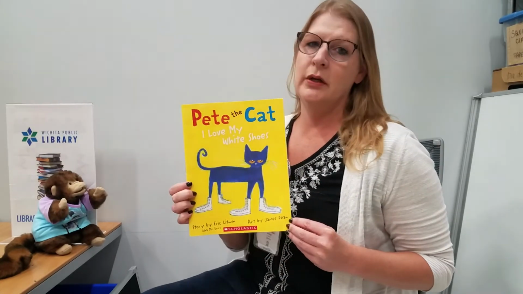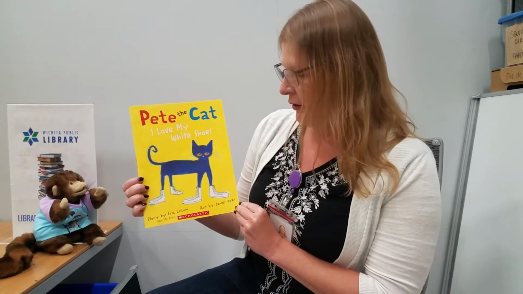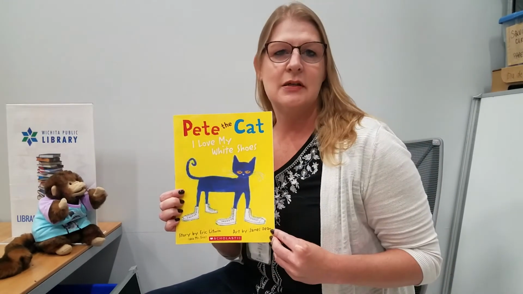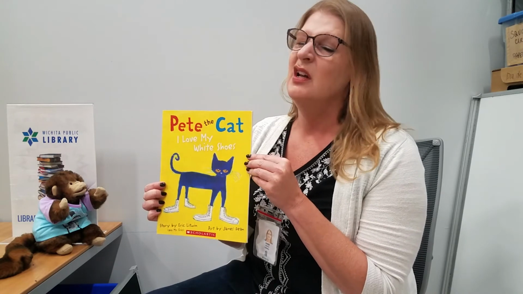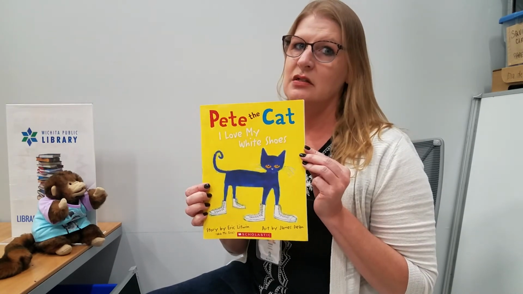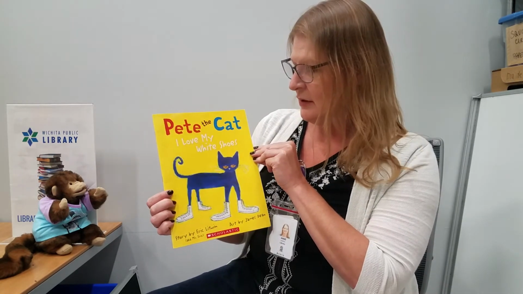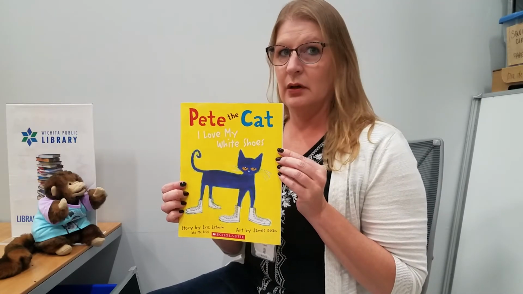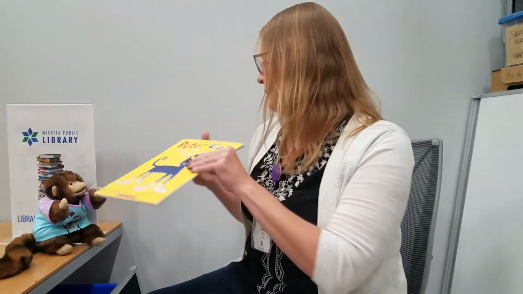So this is a wonderful book, and you can go on Eric Litwin's website, and you can sing the song, and he'll read the book to you. There's all sorts of fun activities to do with Pete the Cat. We're going to play a game about this book. Let's see what you remember from this story.